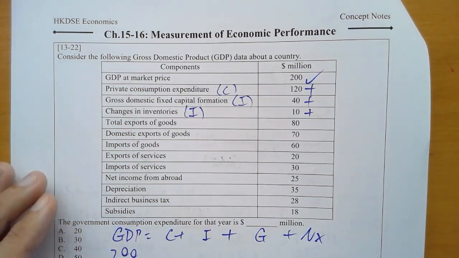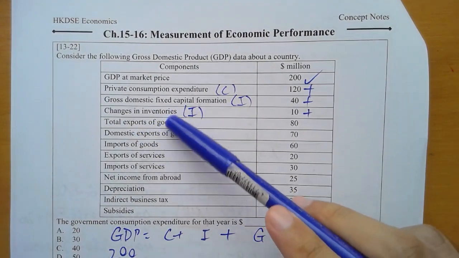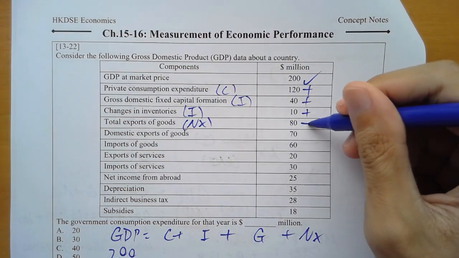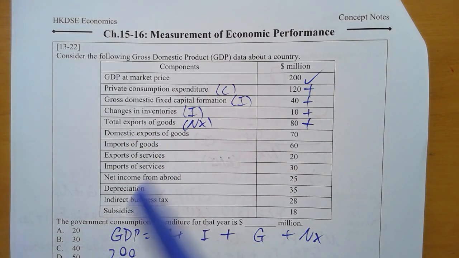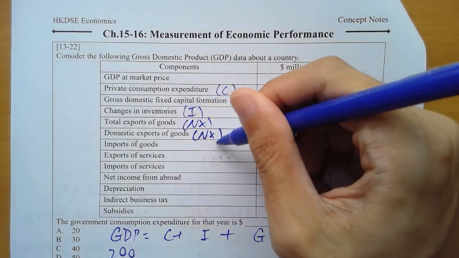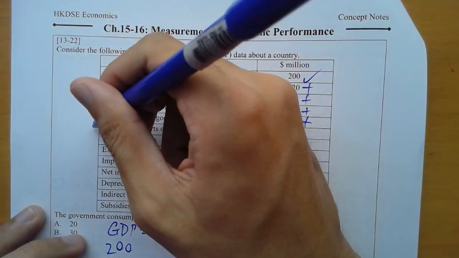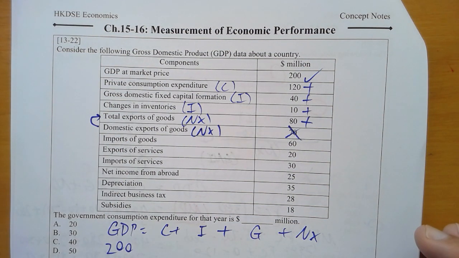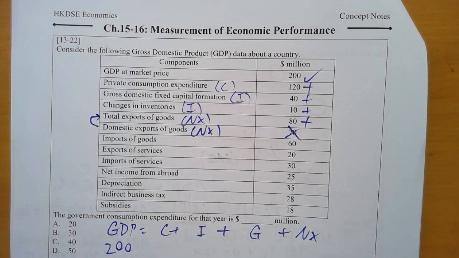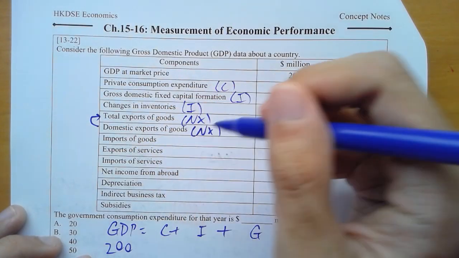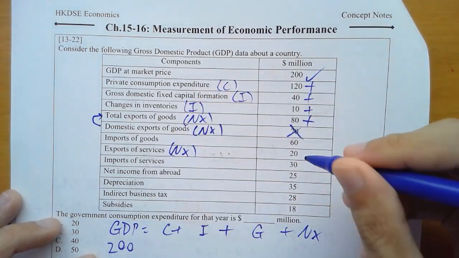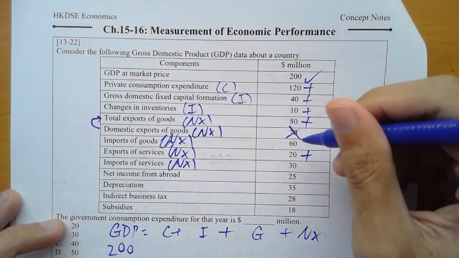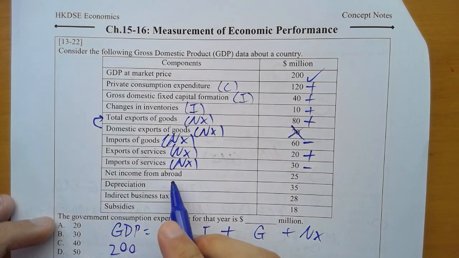Now this time, be careful. Total export of goods. This is NX. Export plus, right? But then we have domestic export of goods. This is also NX. But we are not counting this number because domestic total already included domestic export of goods. It's already included, so don't double count. And export of service, NX. Goods, services. Yes. Then import of goods, import of service. We minus.